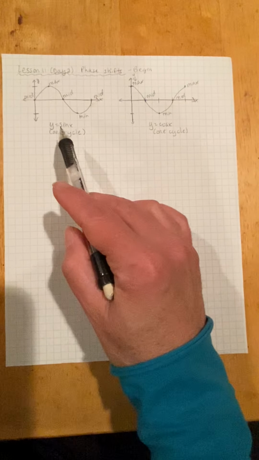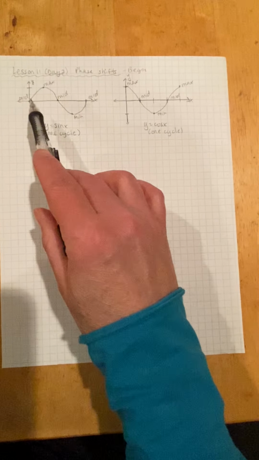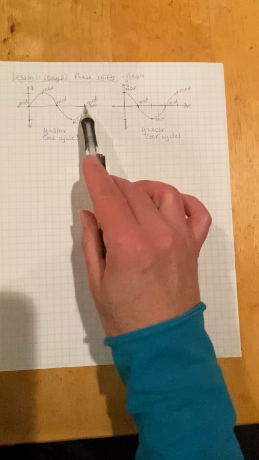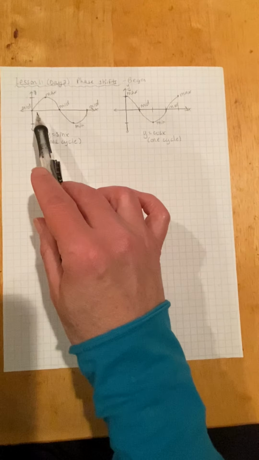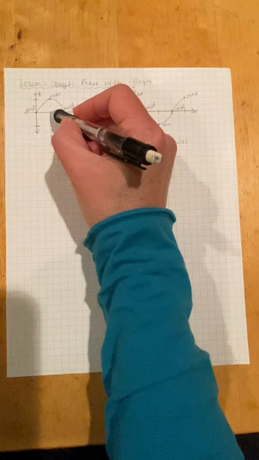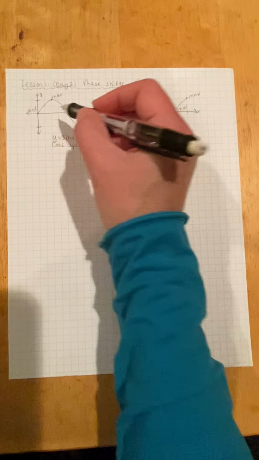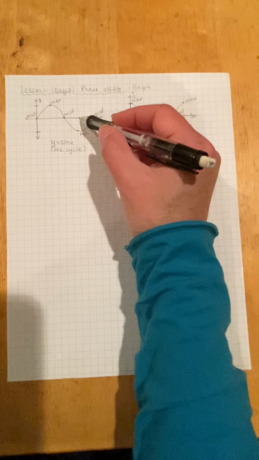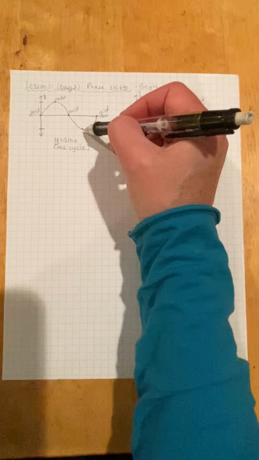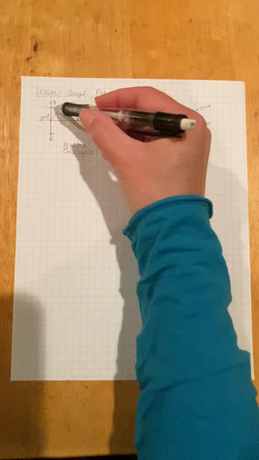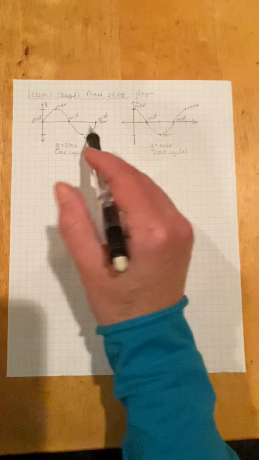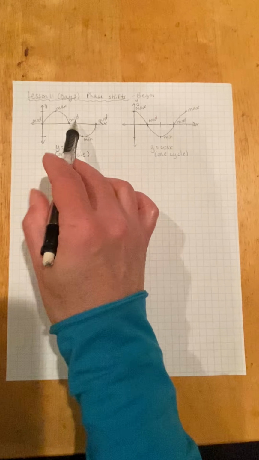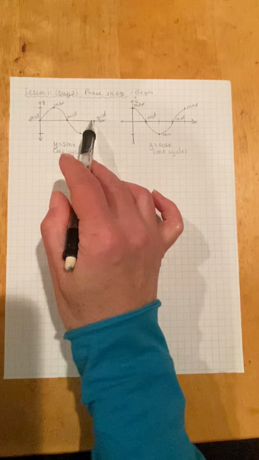Real quick, one full sine cycle goes from a midline point to a max, to a midline point, to a min, and back to a midline point. Keep in mind that whatever your amplitude is, your vertical change between your midline and your max, has got to be exactly the same as your vertical change from your midline down to your min, because those are both considered amplitudes. You want to make sure that is scaled properly along your y-axis, and that your critical points from your mid to your max to your mid are all scaled equally along the x-axis as well.